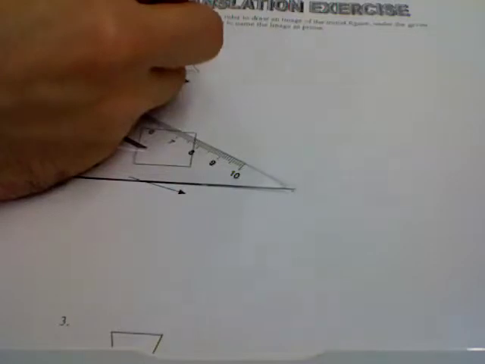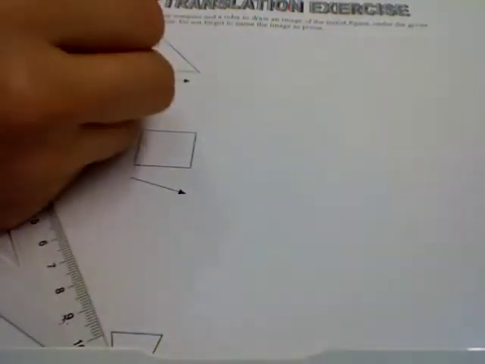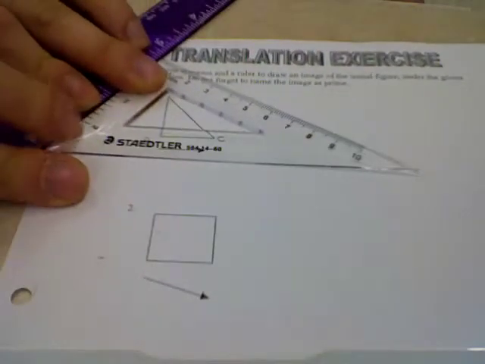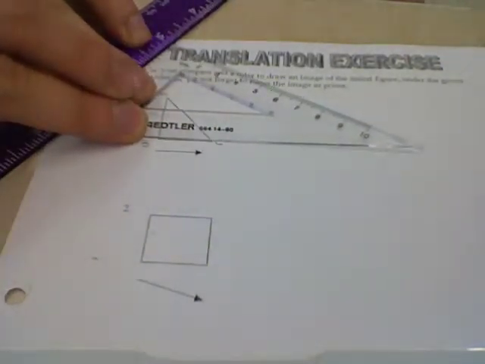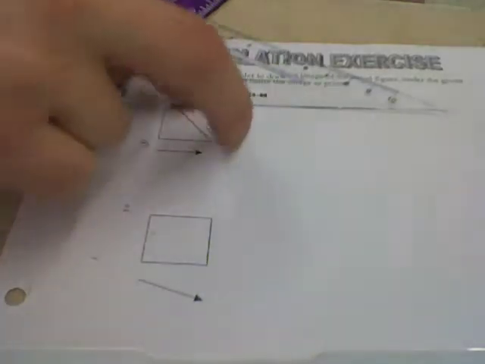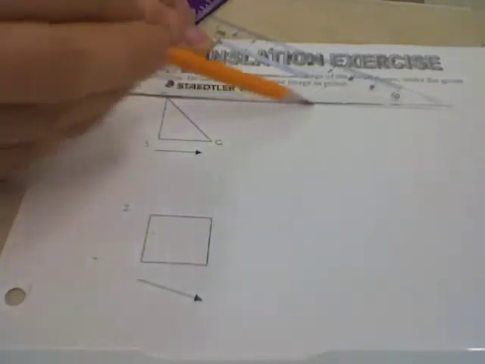Before that though, we also have to label it. On this triangle, we're going to have point A, point B, and point C. So now we're actually going to move this to translate it. We put our triangle right there on the translation line, and we slide it to point A. We start with A, put it right there at A, and we draw a line.